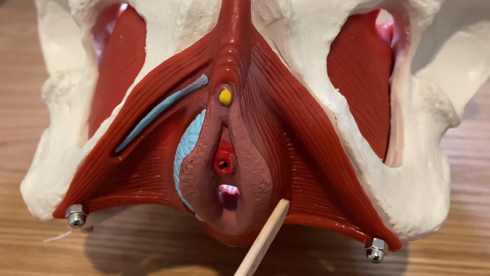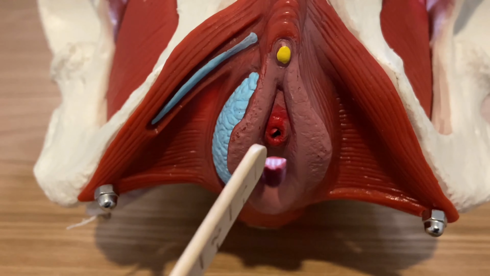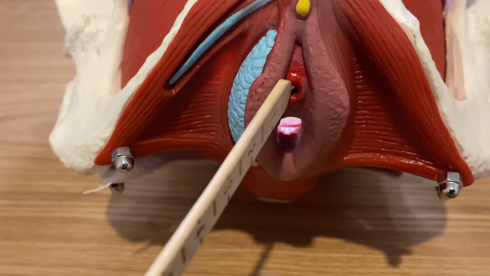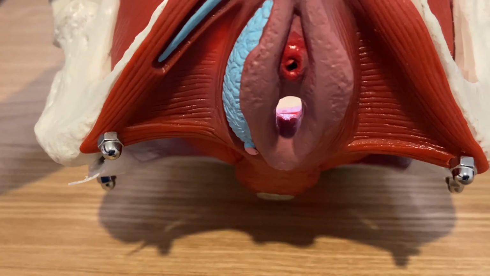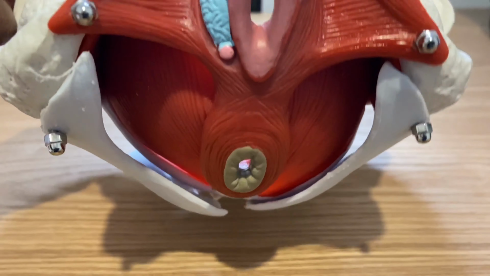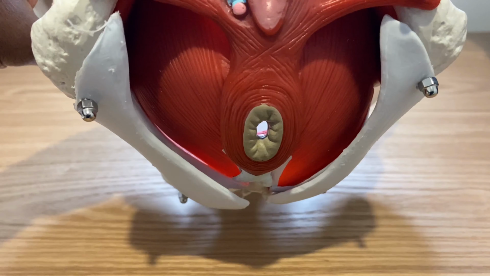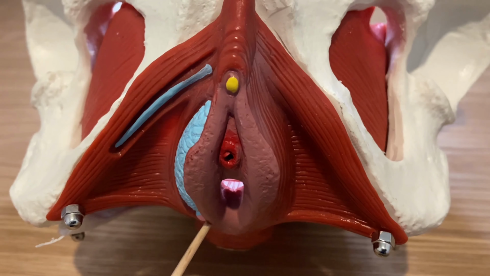This is the bulbospongiosus muscle. That is the urethral opening, the urethral meatus, and that's the vaginal opening. Here we can see the external anal sphincter and the anal opening. These are the transverse perineal muscles.